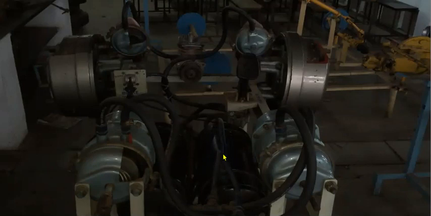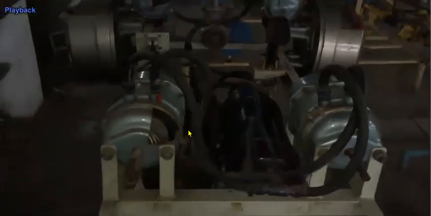Two containers, or cylinders, are used here, in which the pressurized air is collected, and whenever we need to apply the brake, we can use that air. So let us see how the system is connected with its components.